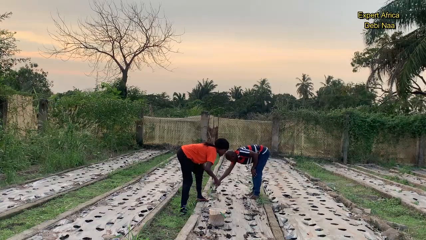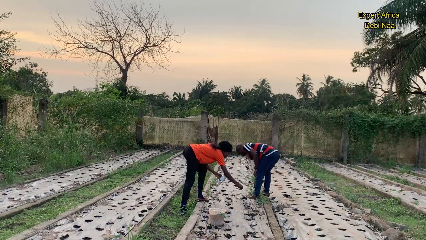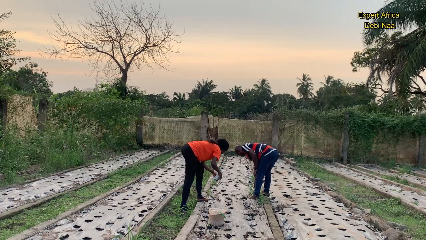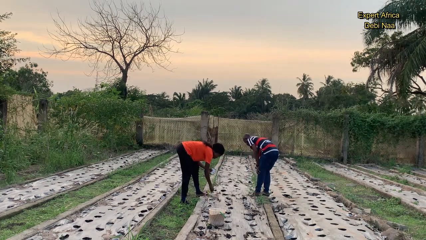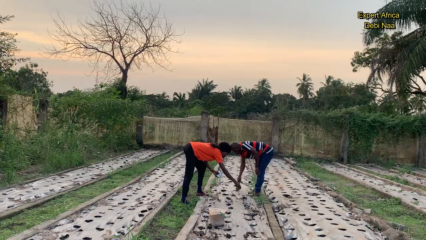Like you saw in the previous video, we started with lettuce production, but our seedlings are not enough, and we still have some of the beds left that we need to fill. So we decided to do cucumber in addition to the lettuce plus tomatoes. I think you've seen that video too already, or if you haven't, it will be available to you very soon. So Mr. Boachi, welcome to Expert Africa.